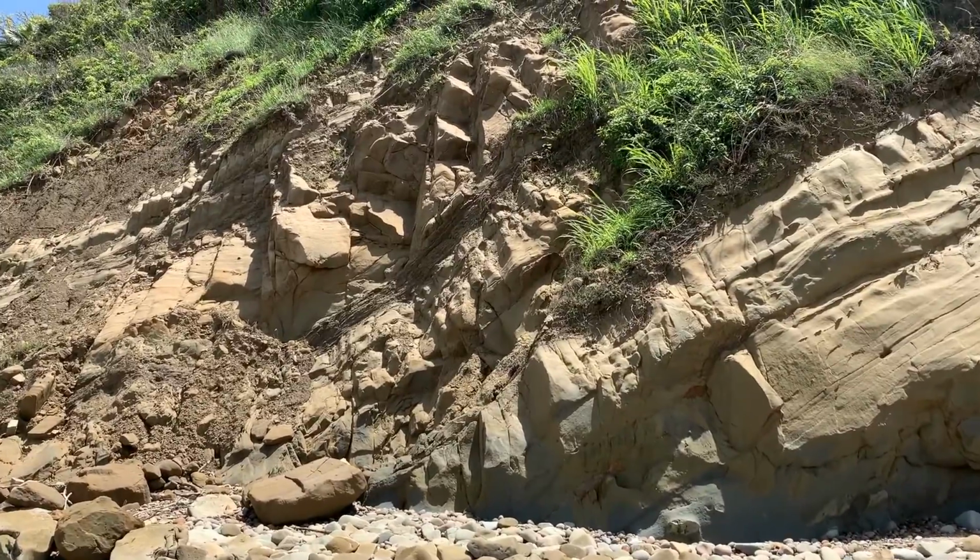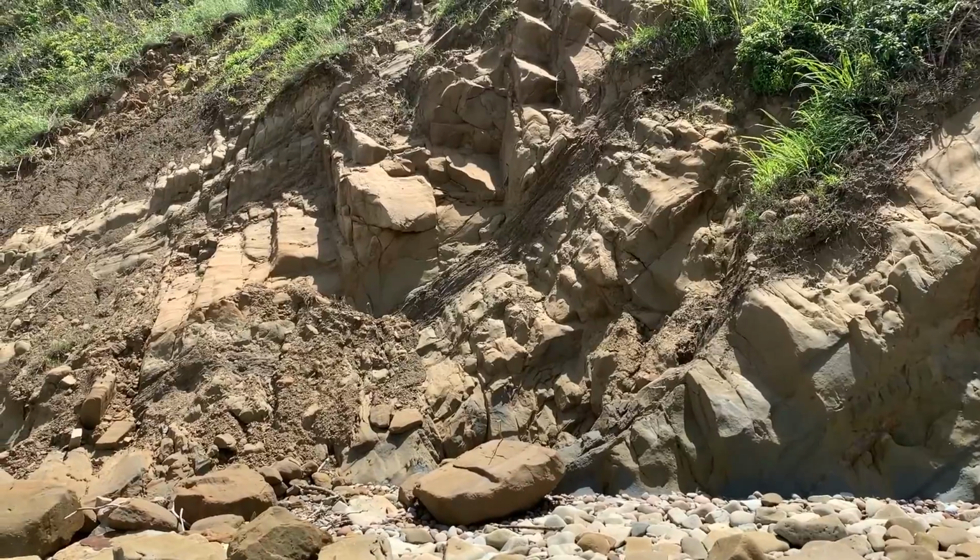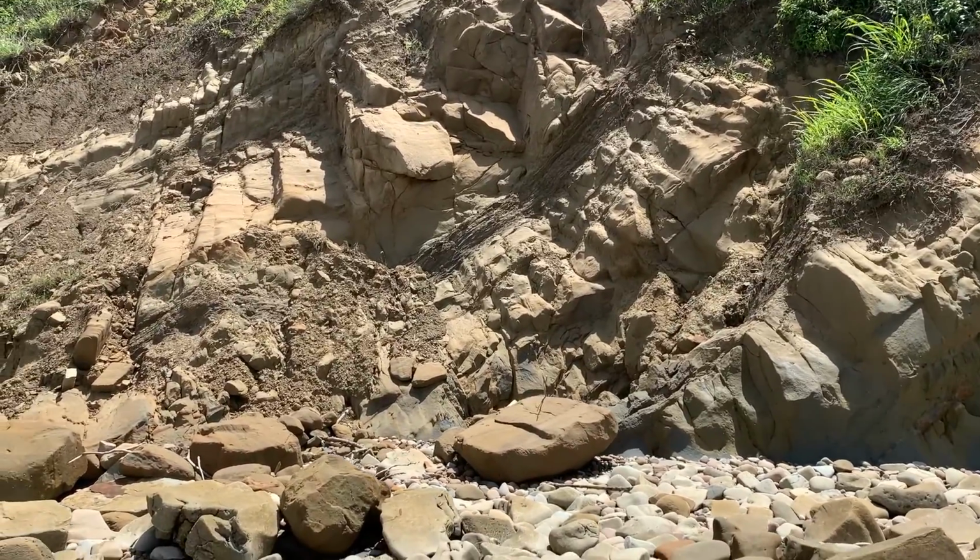See that there are abundant fractures in the outcrop. We're saying fractures because we're not seeing any of the beds displaced.